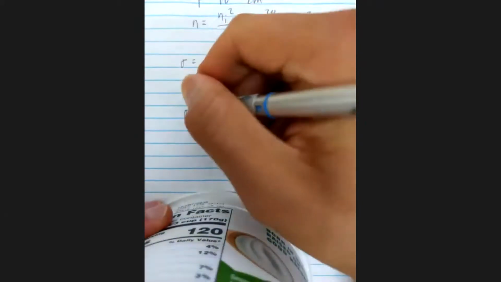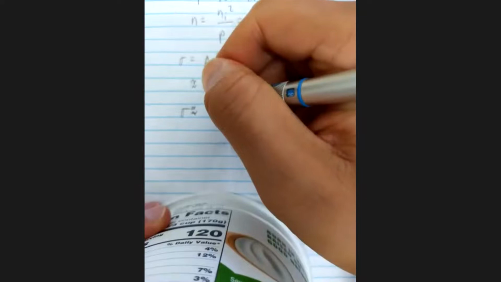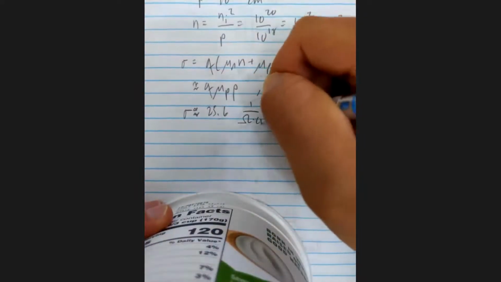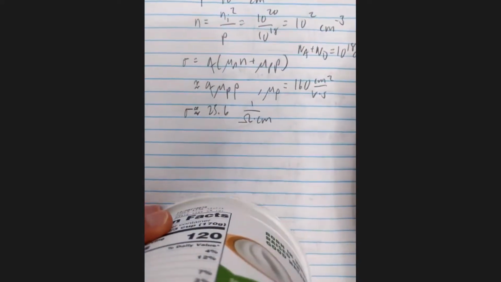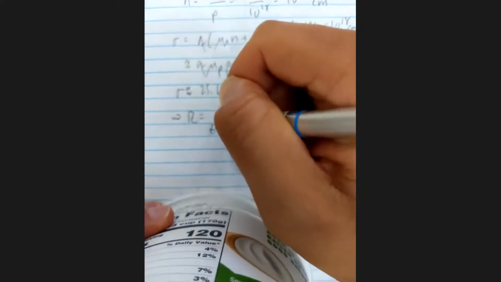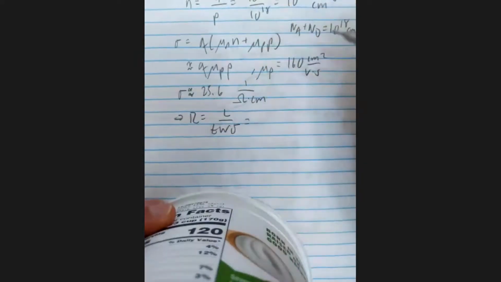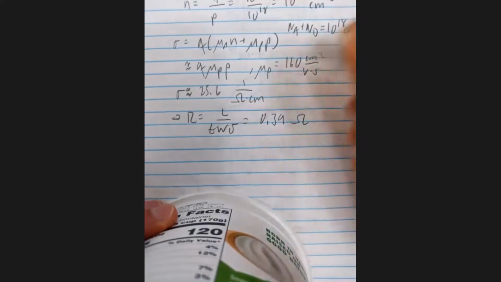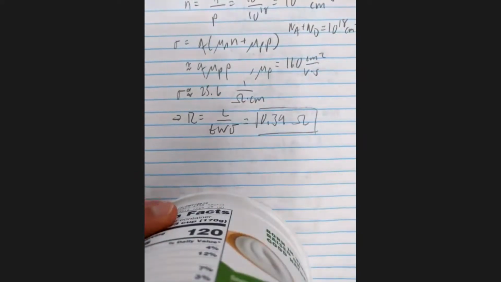We get that it's around 25.6, in these units. Then we can plug it into the resistor equation, which is L over TW sigma, and we'll get that this is about 0.39 ohms. Any questions about what I did there? No? Okay.